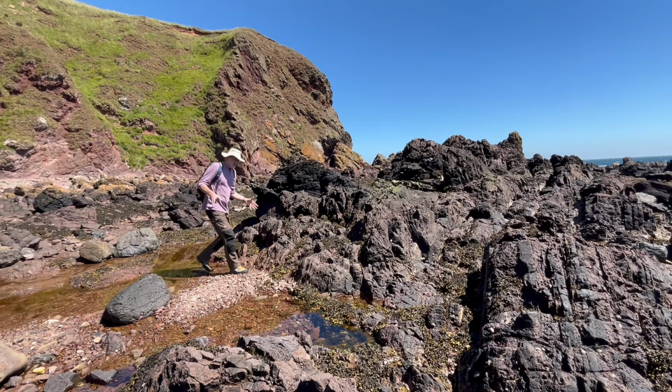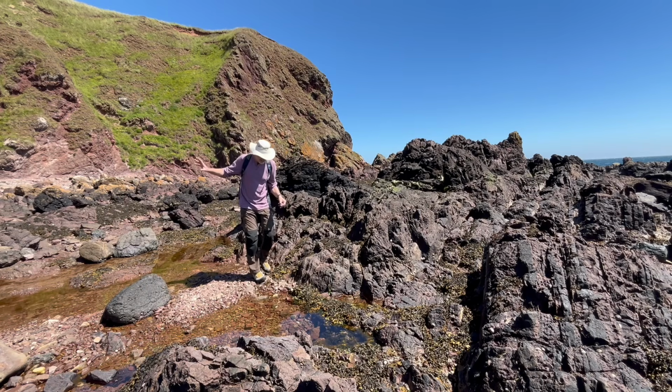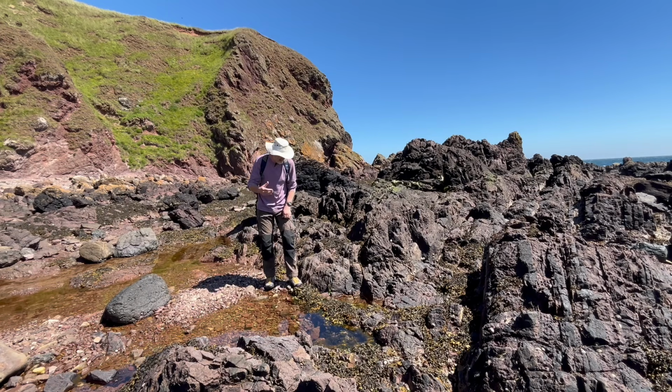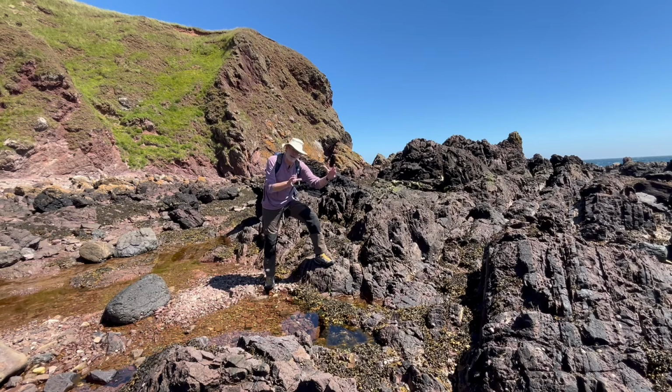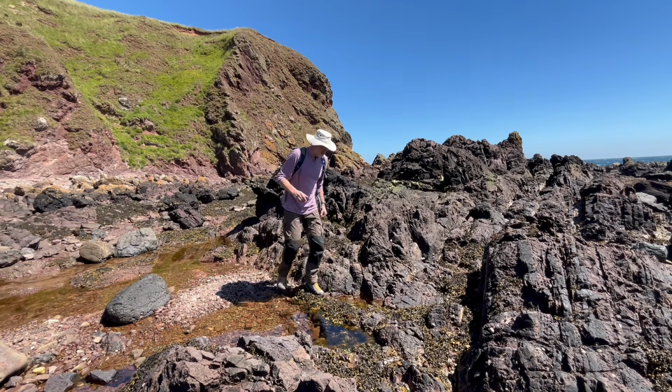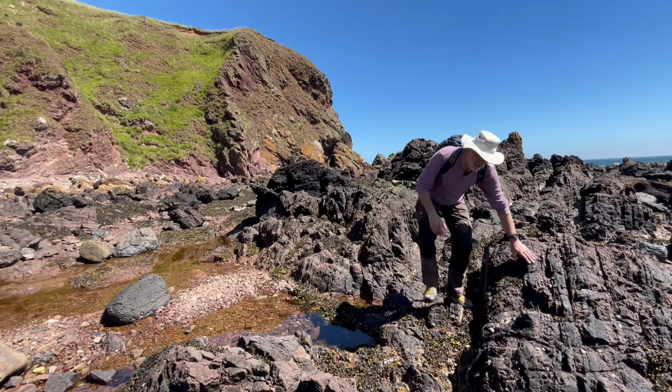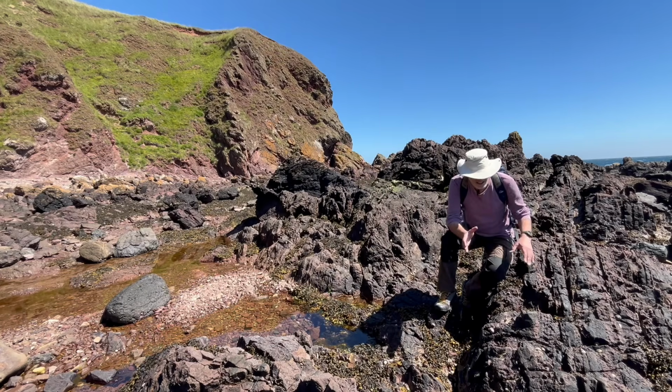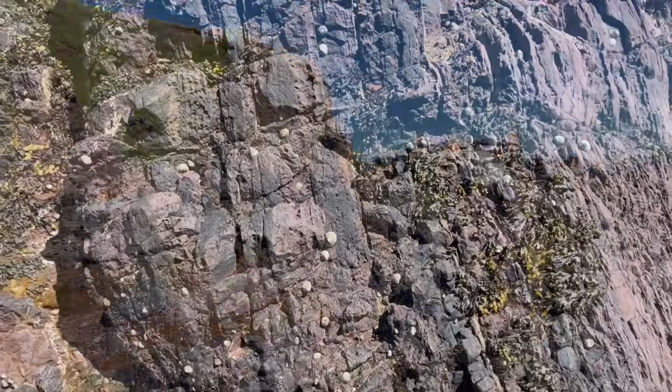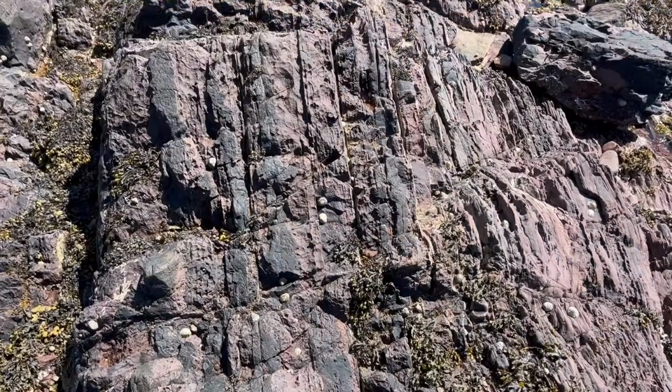Well, when faced with difficult rocks like we've just seen, I find it useful to step back onto familiar ground and work back to the problem. So let's come back over here where we've got the old red sandstone steeply dipping like this.